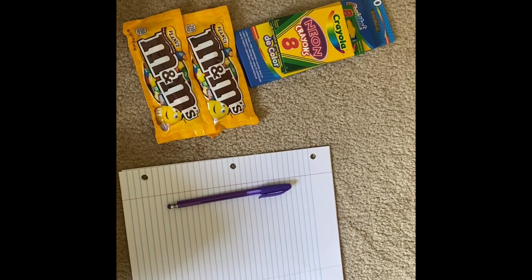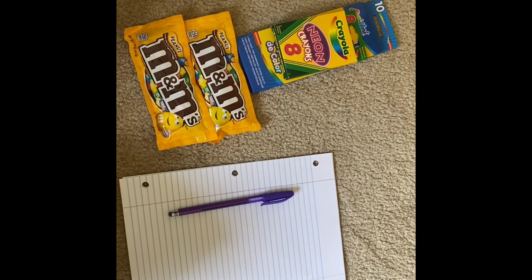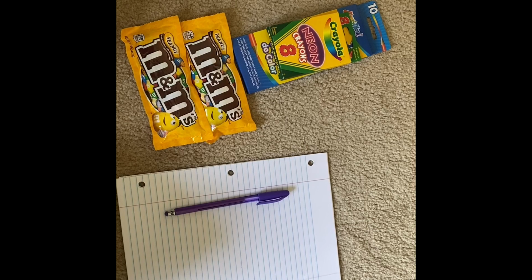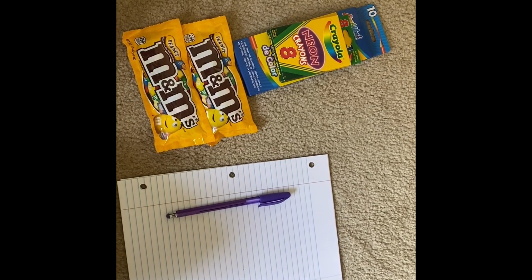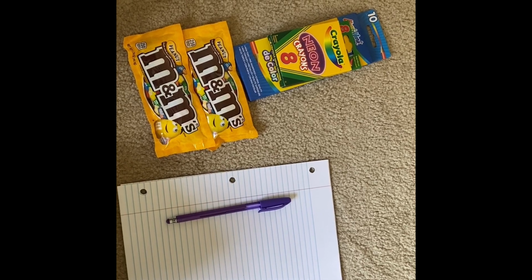Our experiment today involves math and M&Ms. I hope you're excited! So for today's video, we are going to do a statistical analysis to see the frequency of the different colors in M&M packets. For this experiment, we can either use Skittles or any other candy that has an assorted color package. Today we're going to use peanut M&Ms.